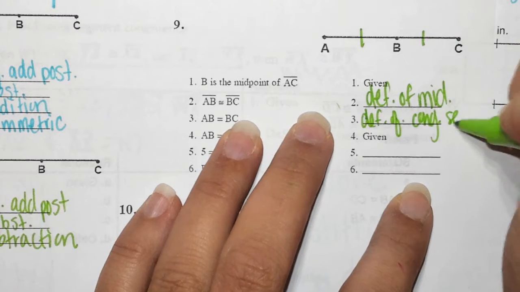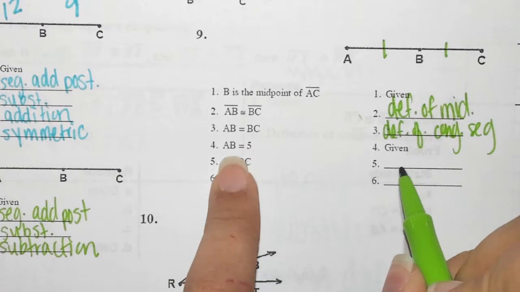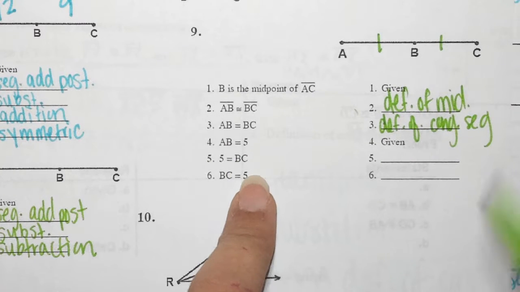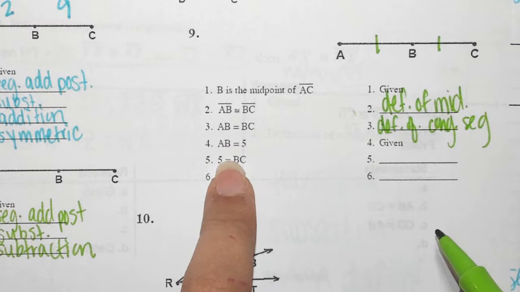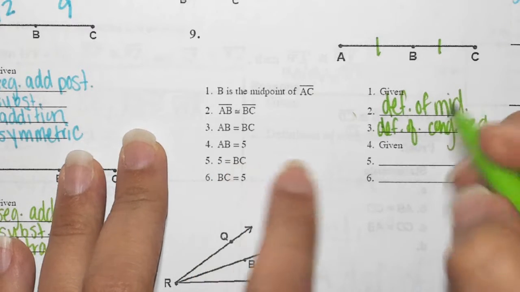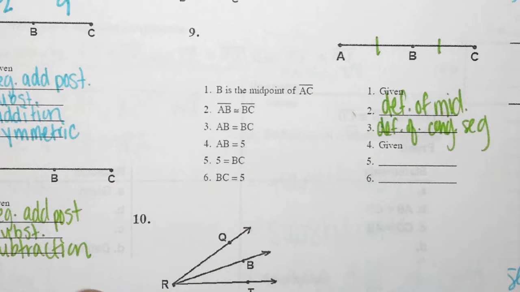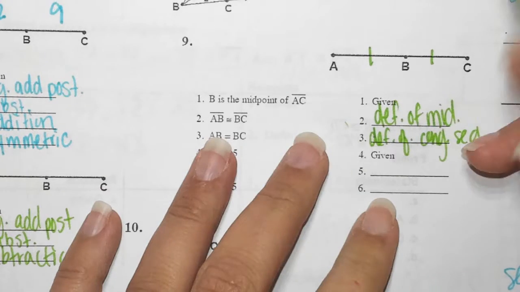Alright, then it says given AB equals 5. They gave that to us. So what would this be? Substitution. Or could it also be the definition of a midpoint? Yeah, because they're congruent.